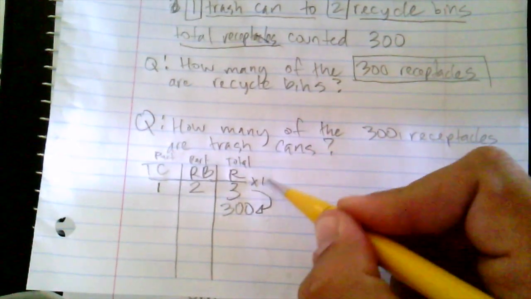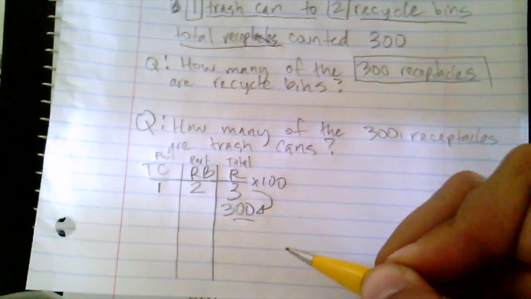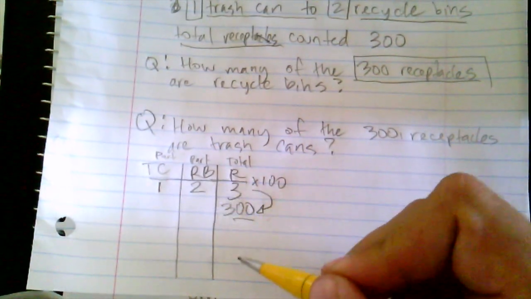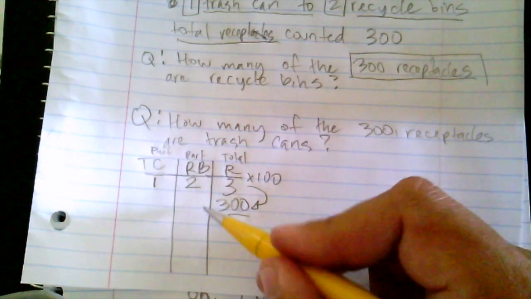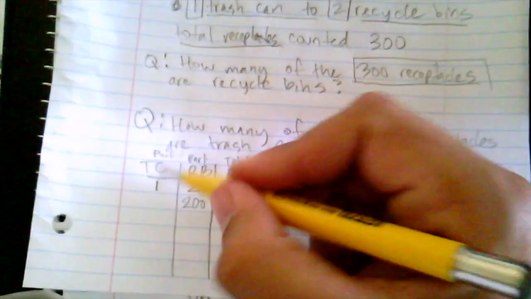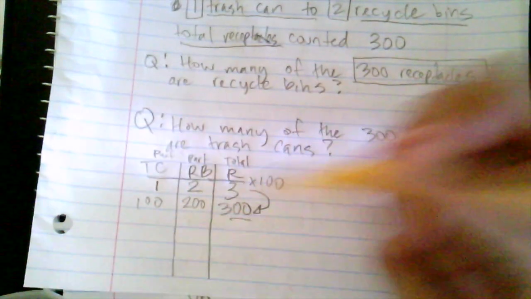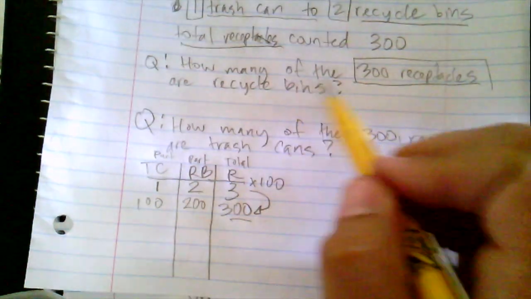Well, we can times 3 by 100 and get 300, or we can just add 2 zeros to 3 and get 300. So if we do it to one of these sides, we have to do it to all of the sides. So 200, or 2 times 100, and 100. Add 2 zeros to 1, or times 1 by 100.